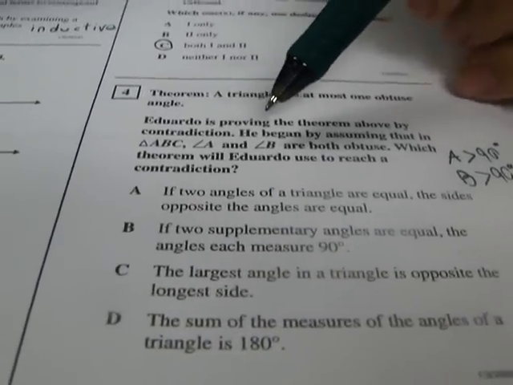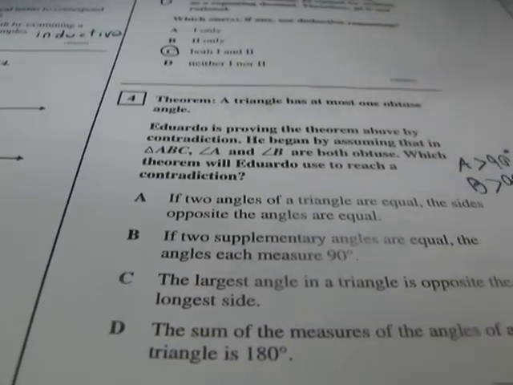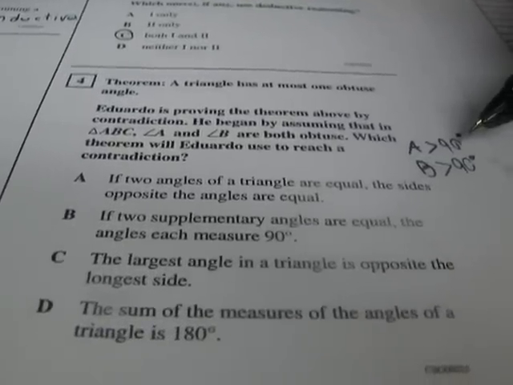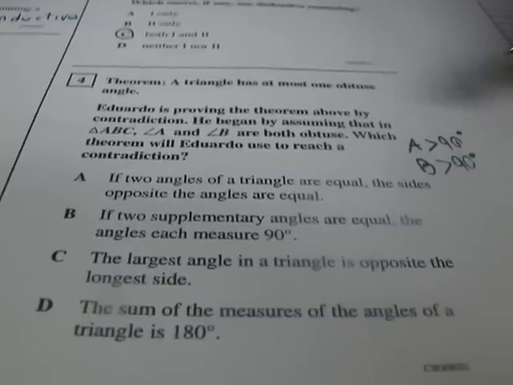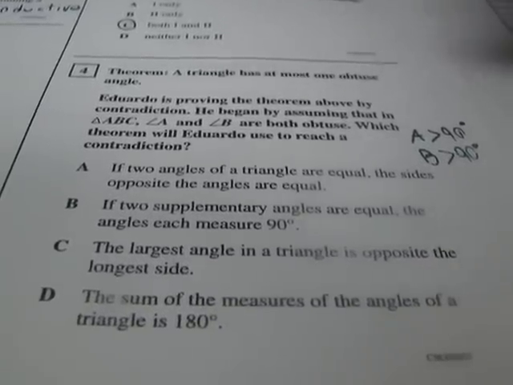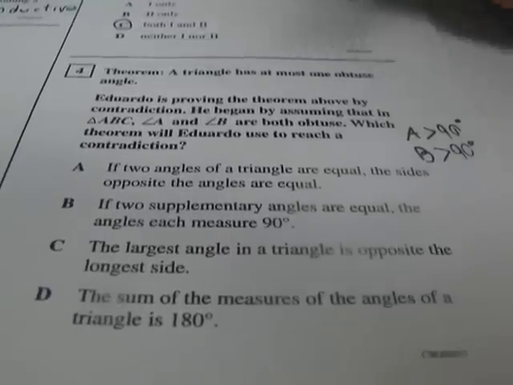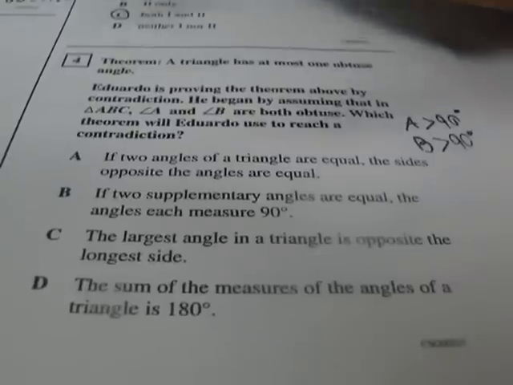Which theorem will Eduardo use to reach a contradiction? So basically, if they're both more than 90, just think about it for a second. If they're both more than 90, then that would add up to more than 180. But we know triangles add up to 180, so this could never happen. Okay, so let's look for something that goes along with that logic.